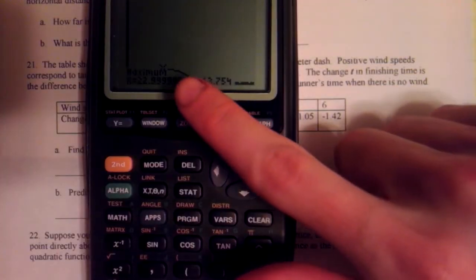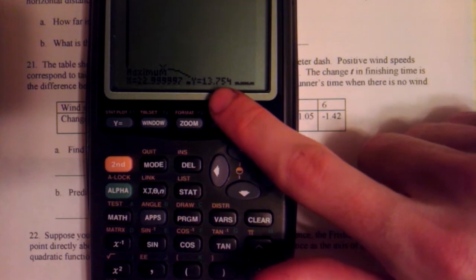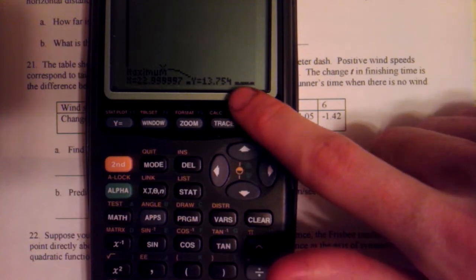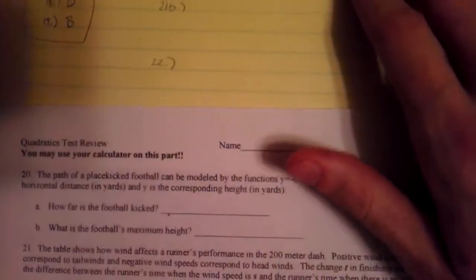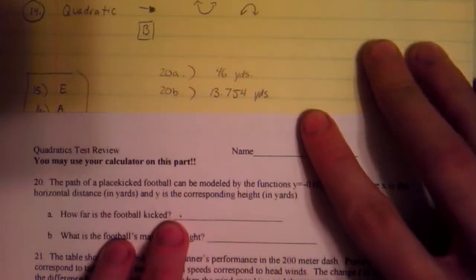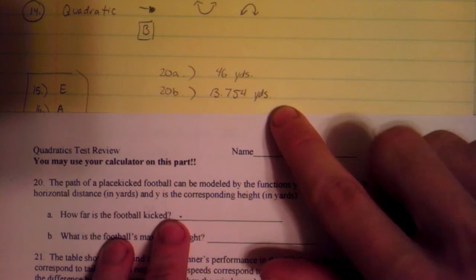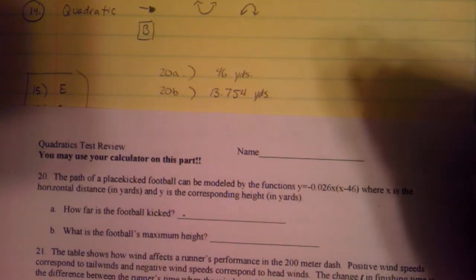It appears to be at the point 23, 13.754. And as we know, when we're writing the maximum, you write down the y value. So there we'd say 13.754 yards. Okay, easy enough.